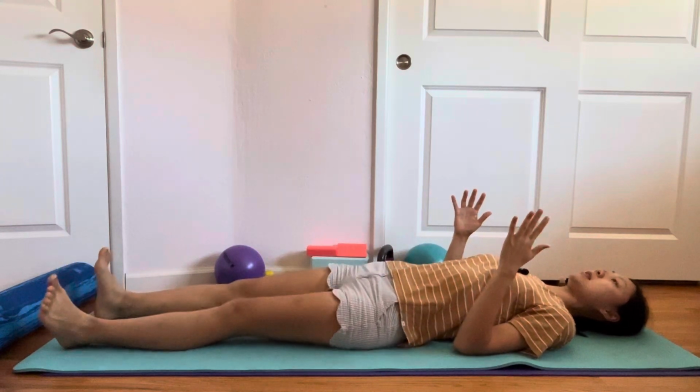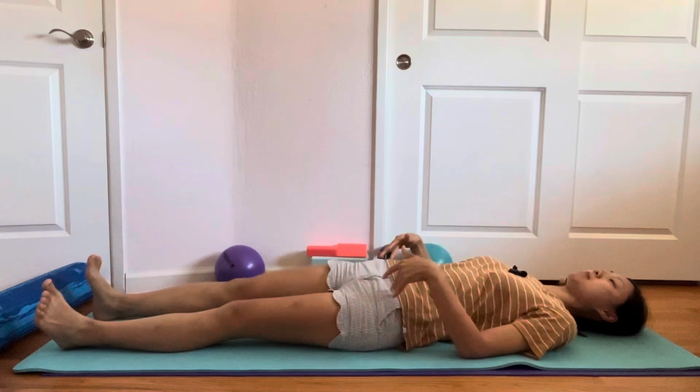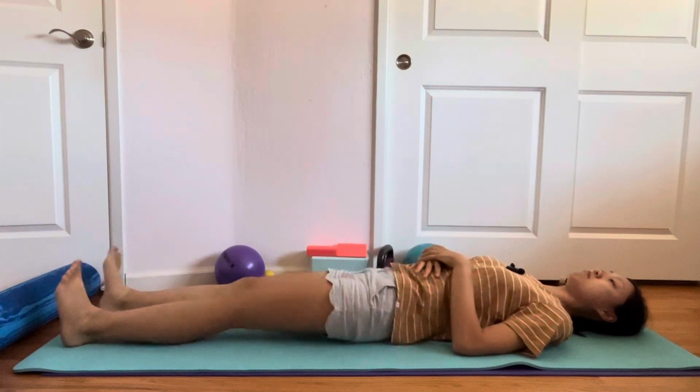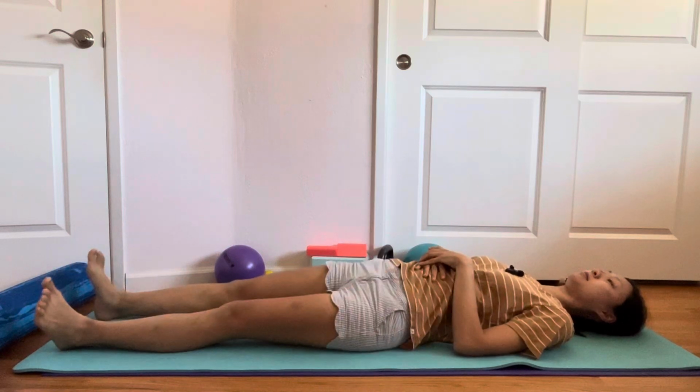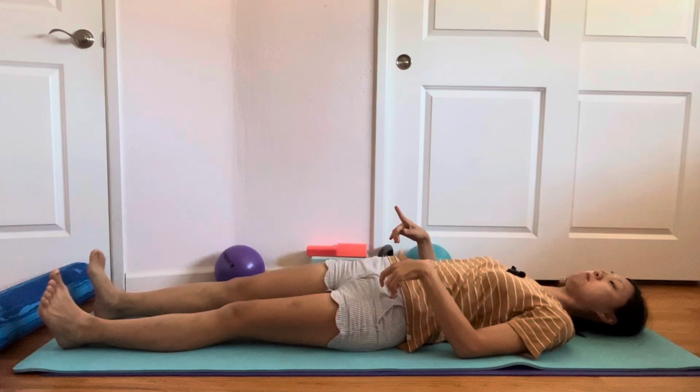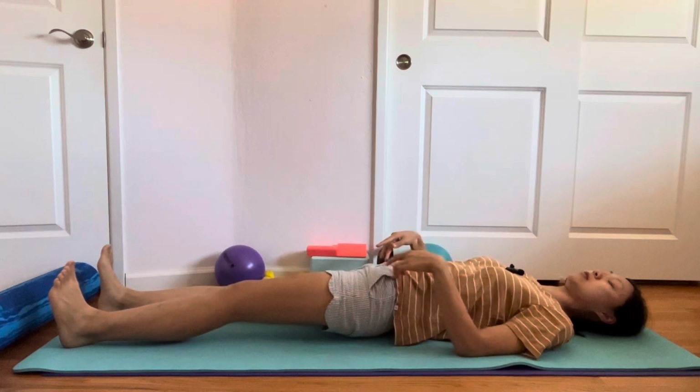Now from this point, I'm going to think about rotating my pelvis up and down. So it's this up and down motion, and you want to think again, not moving from your spine. So as you drop one pelvis, the other pelvis will come up. As you drop the other, one will come up.